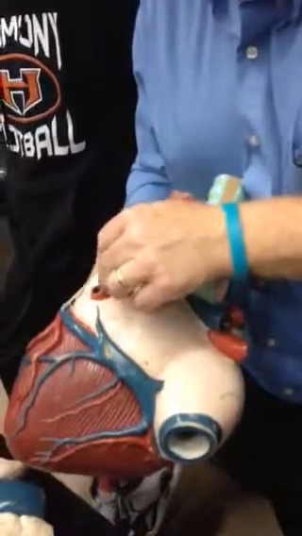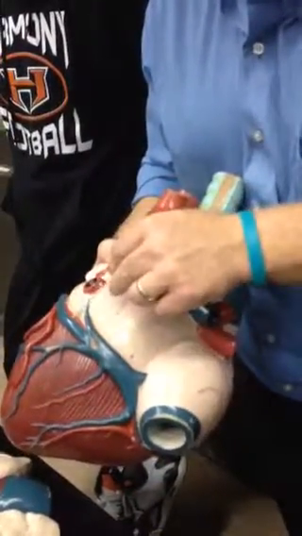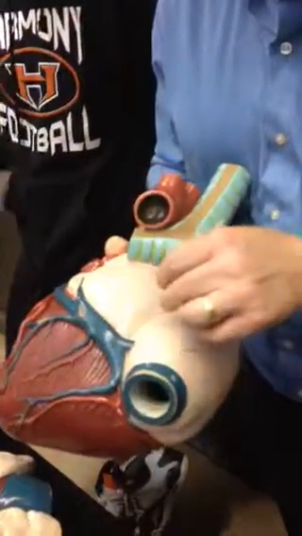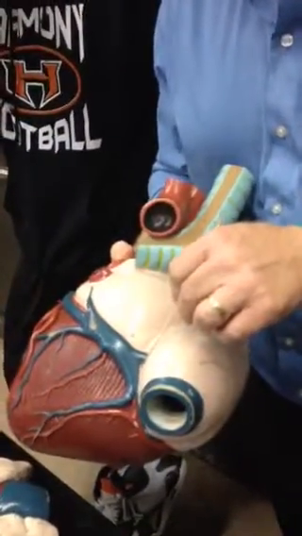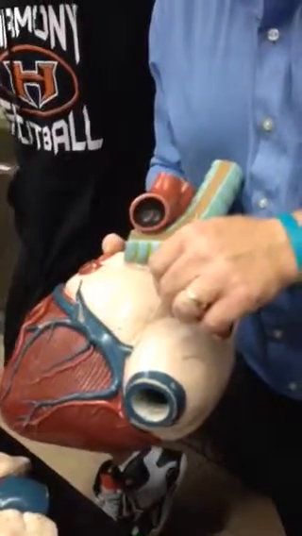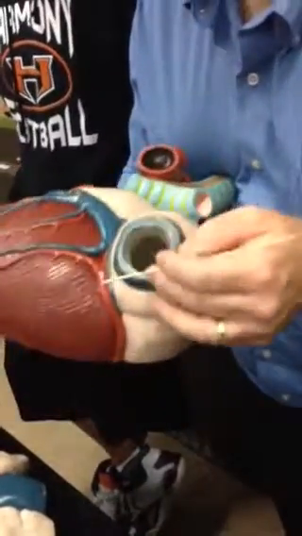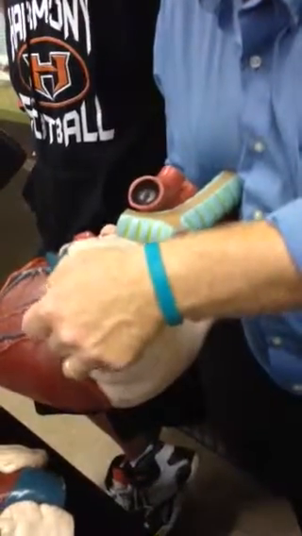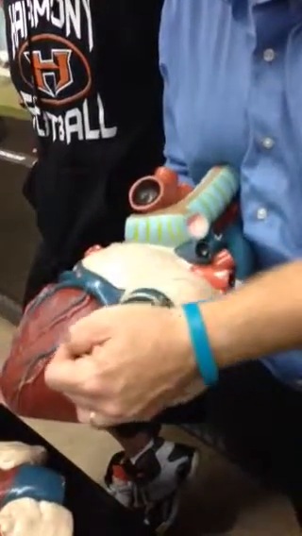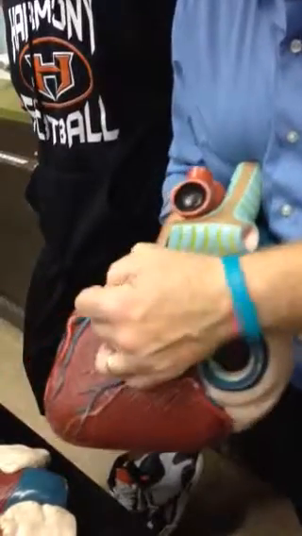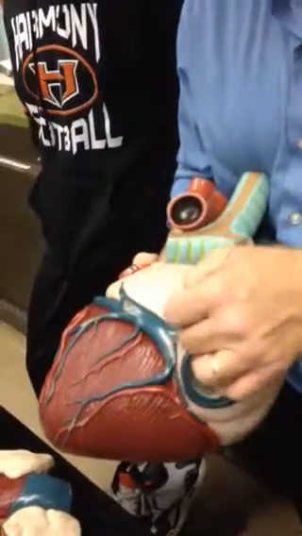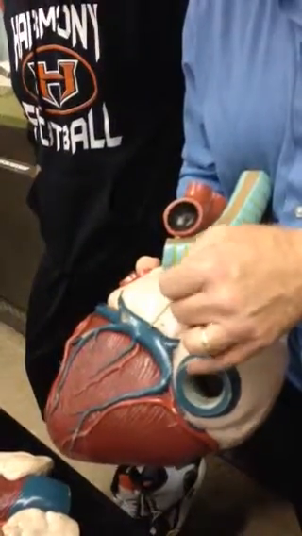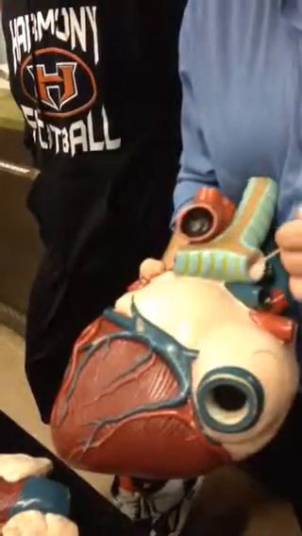Here is the great cardiac vein leading to the coronary sinus, which dumps into the right atrium. We have a small cardiac vein here. We have a middle cardiac vein and a posterior cardiac vein. These are dumping into the coronary sinus, which then goes into the right atrium.